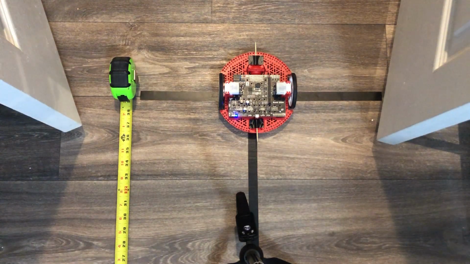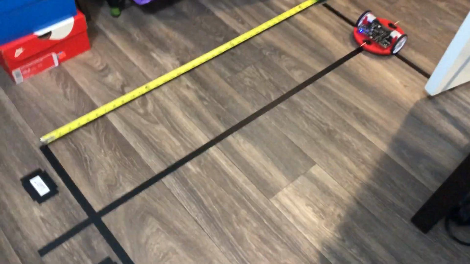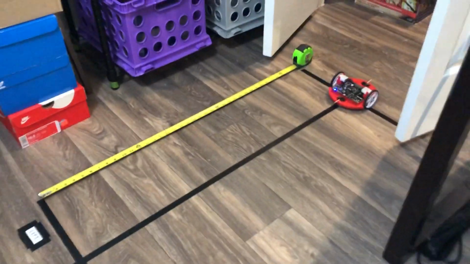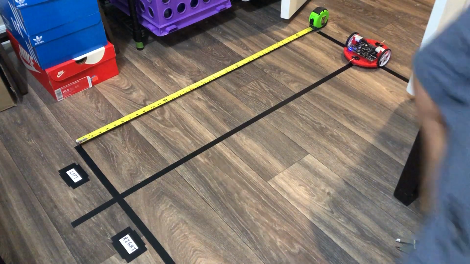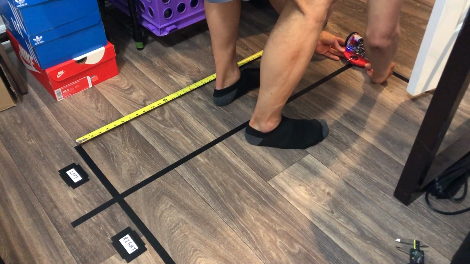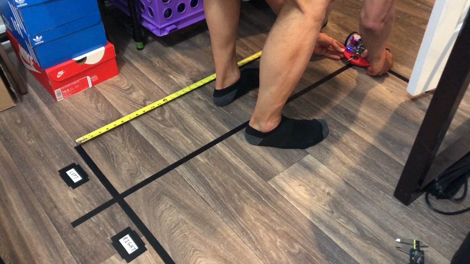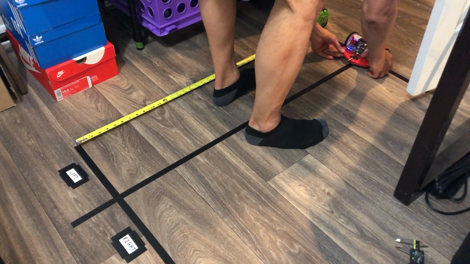So we're going to move backwards. Let's see here, make sure I can capture everything. There we go. So we're going to go backwards here, make sure everything's ready. Hit the C button. Sometimes it's a little finicky.